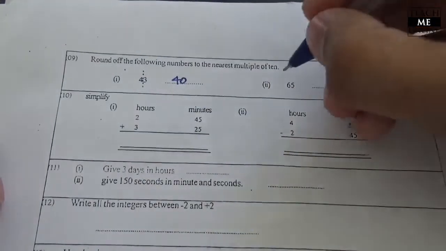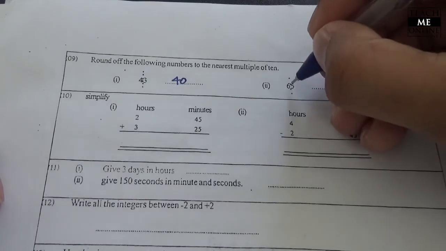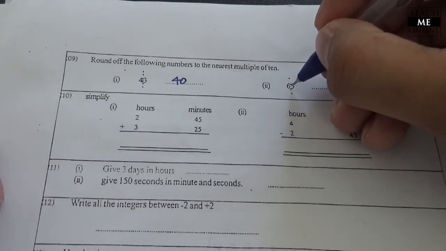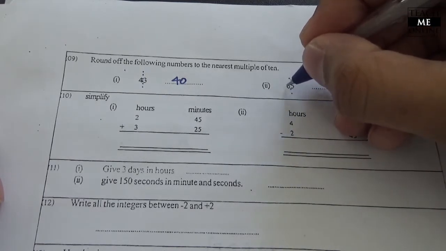If you look at 65, 65 is in between 60 and 70. But this number 5 makes it closer to 70 than 60. So we write 70. If this number was less than 5, then we'd leave it as 60.